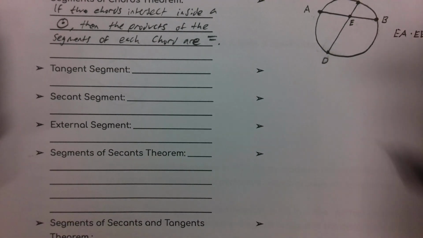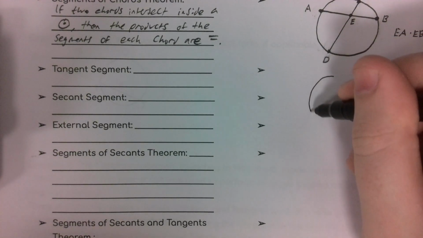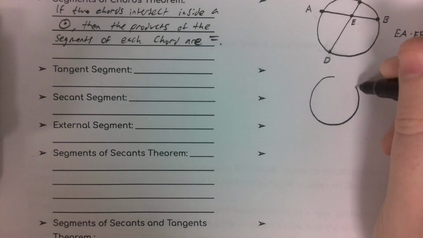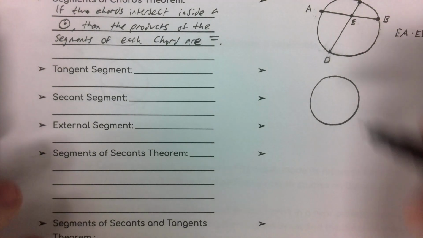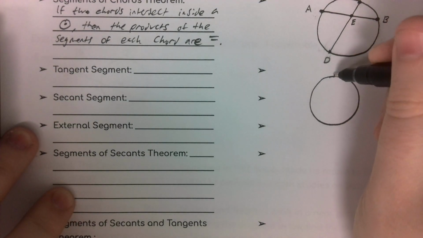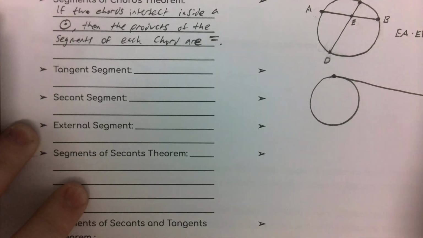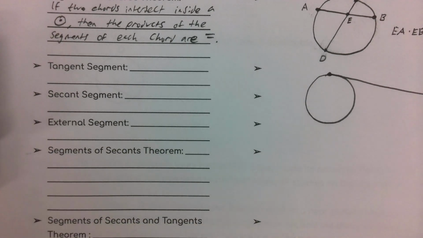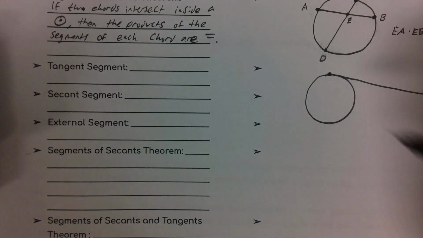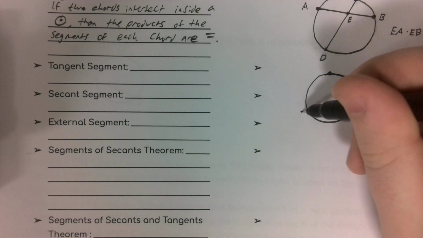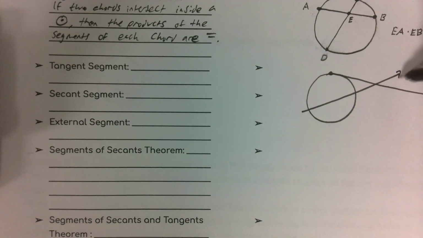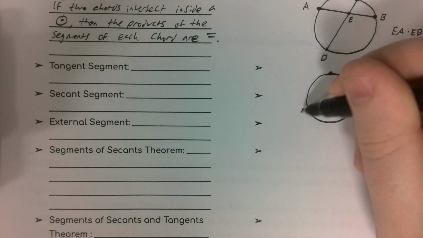So let me show you the 3 types that we're going to be talking about right now. Let's say that on this circle, I draw a tangent that goes this way, and it goes off forever. Let's also say that I have a secant that cuts through this, like so.